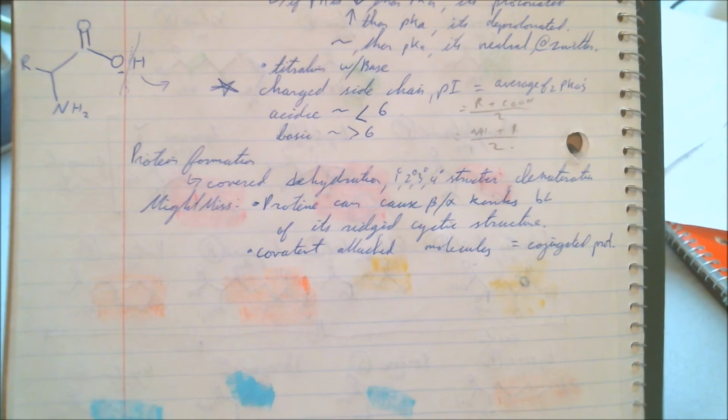The secondary and tertiary structures are formed through hydrogen bonding, and the quaternary structure is formed through many different things: ionic bonds, hydrogen bonds, and other types of folding.